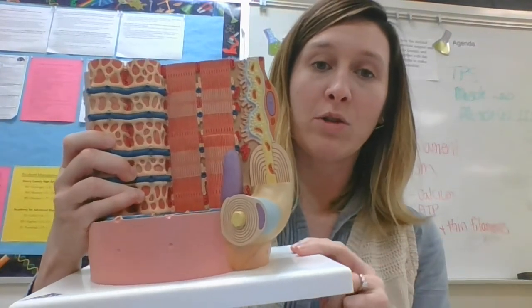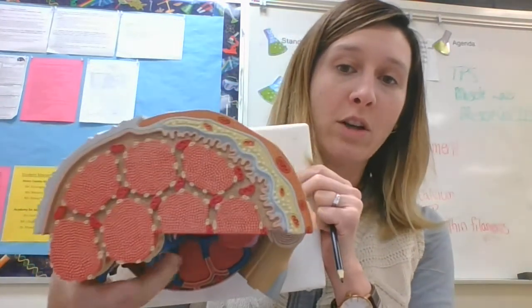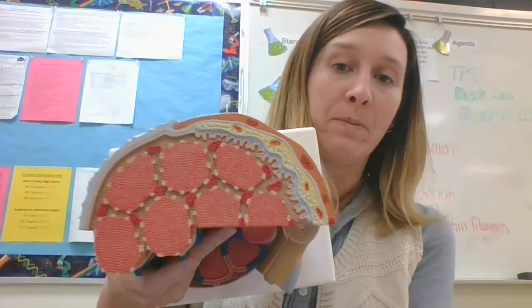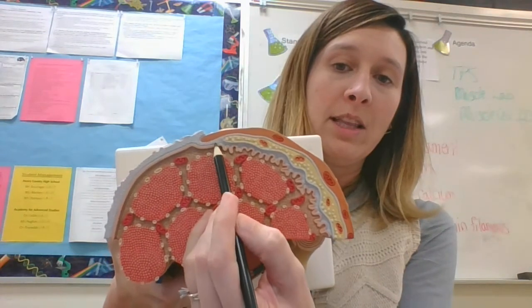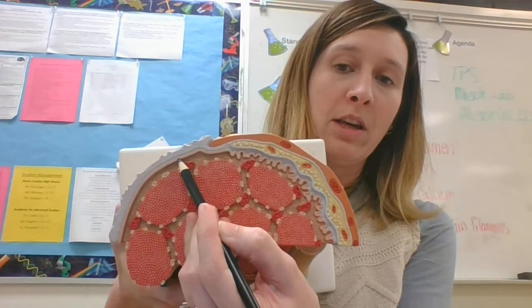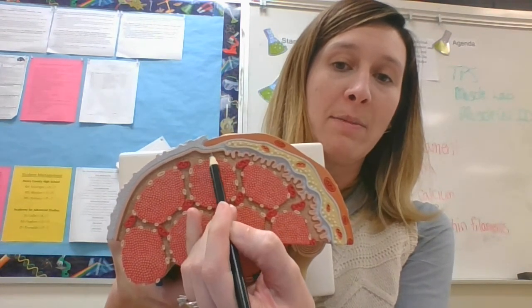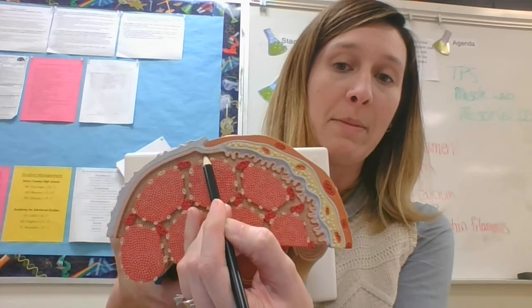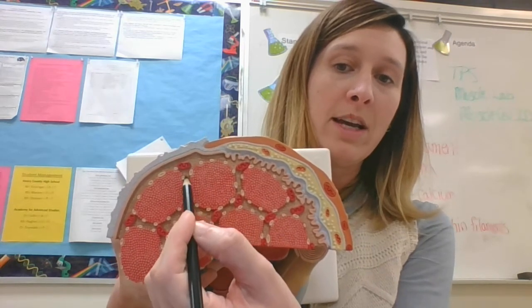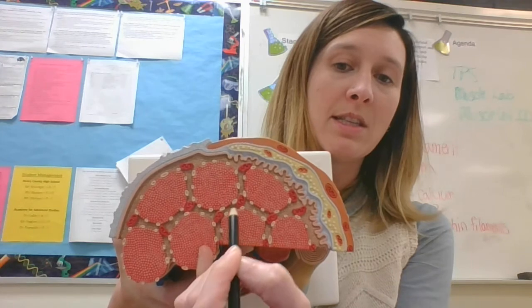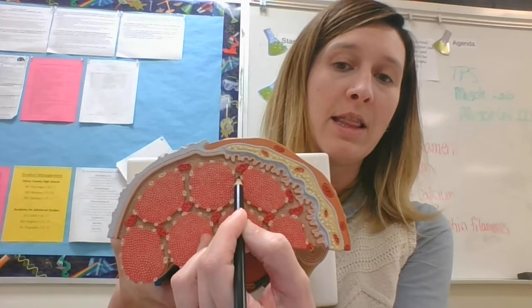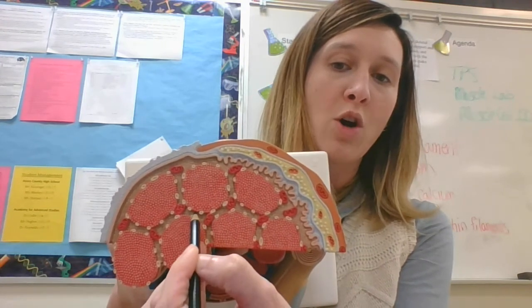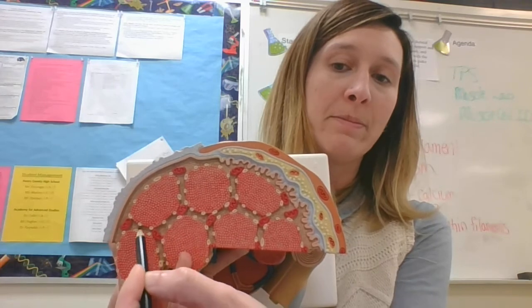This is a model of a muscle cell, also known as a muscle fiber. If we look here, we can see a cross section of a muscle cell. The area on the outside, going around and looking like a cell membrane, has a special name in a muscle cell. It's called the sarcolemma. The jelly-like substance that the organelles are floating in is called the sarcoplasm.